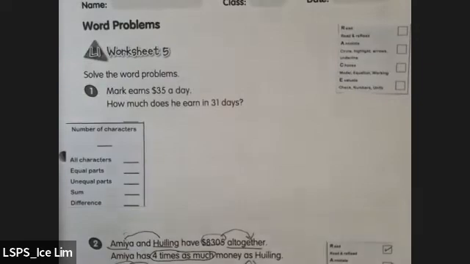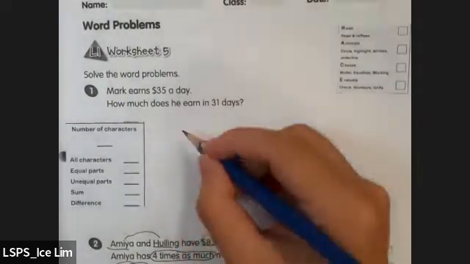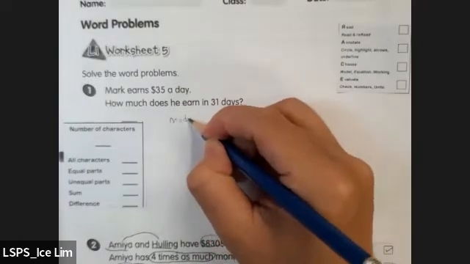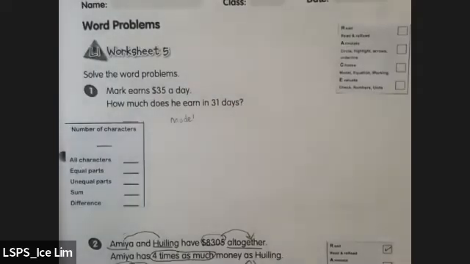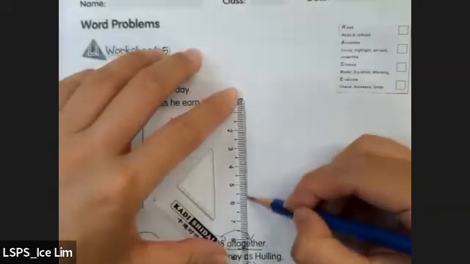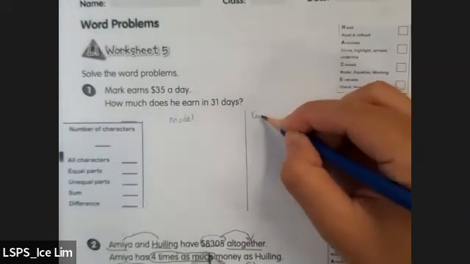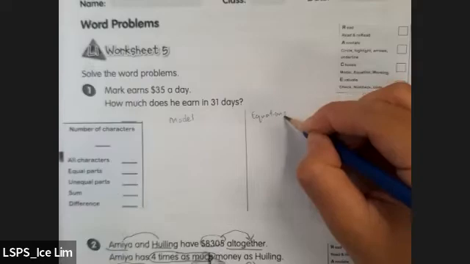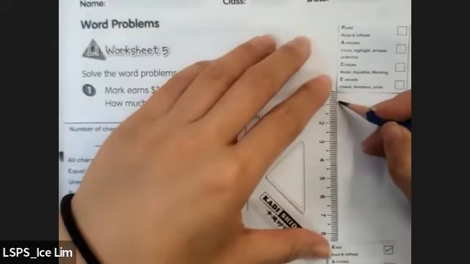My expectations are quite clear by now. I have a segment for model drawing, a segment for equations, and a segment for working.